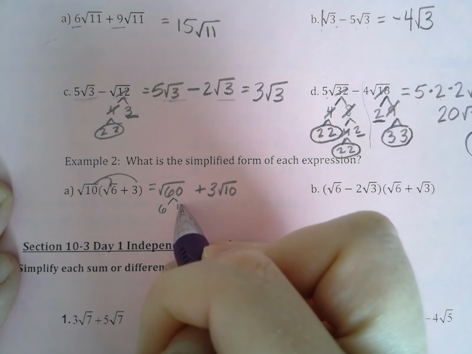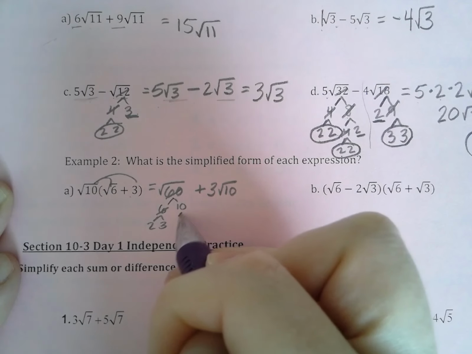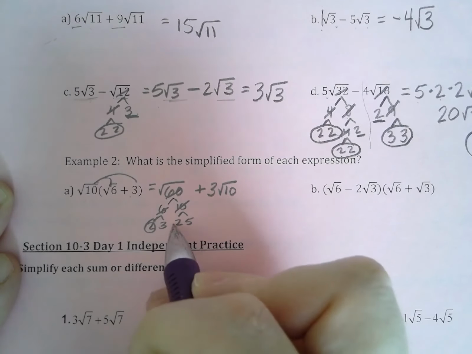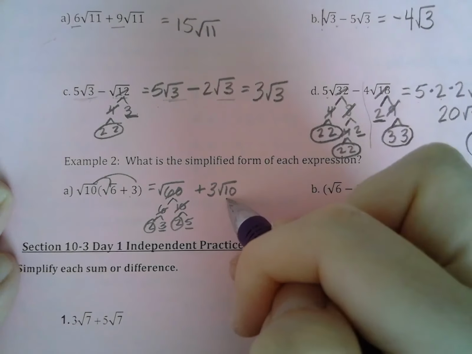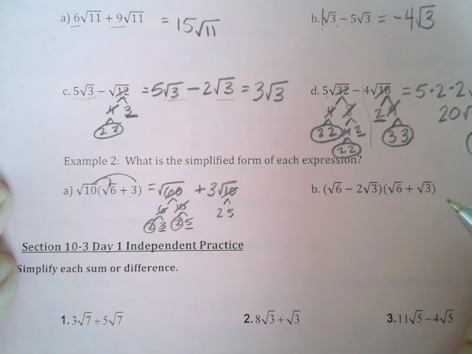6 and 10. What goes into 6? 2 and 3. What goes into 10? 2 and 5. I have a pair of 2's, and I have a 3 left and a 5 left. What goes into 10? 2 and 5, but I can't do anything with that.